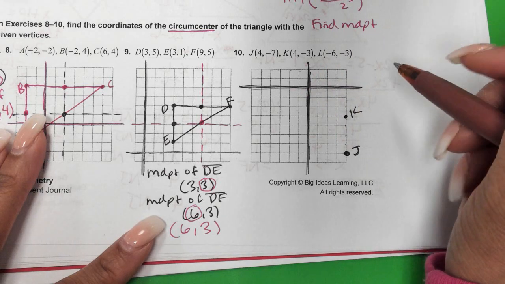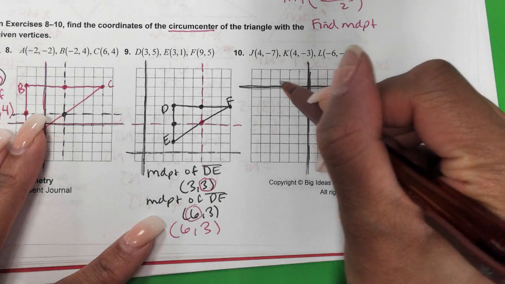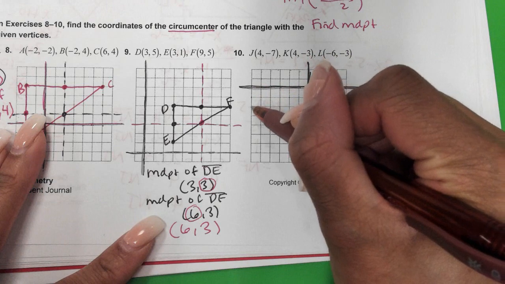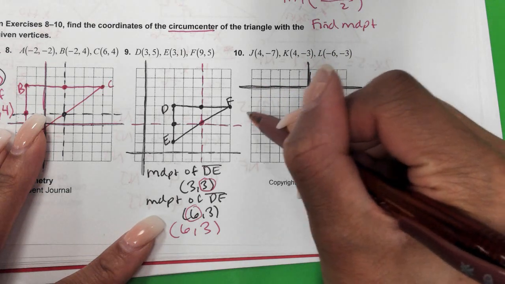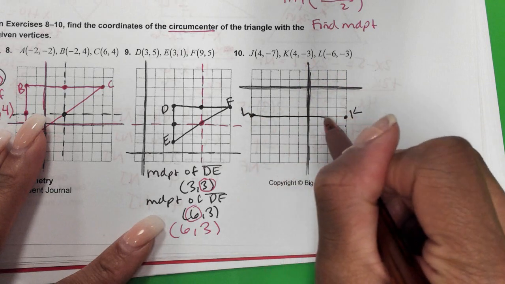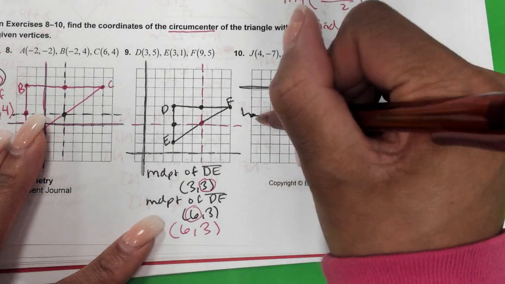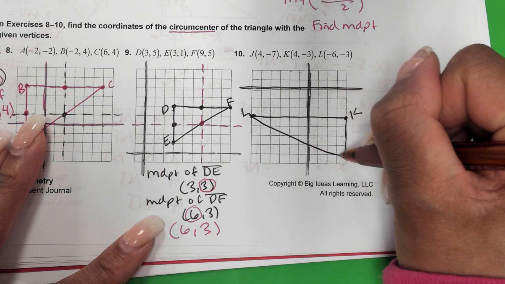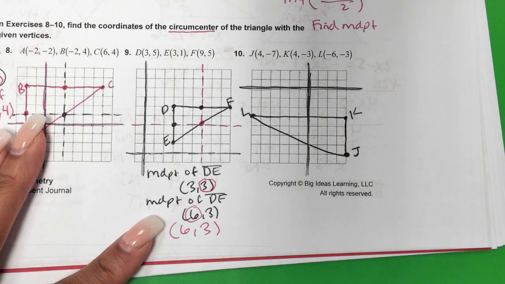And L is negative 6, negative 3. Alrighty, so now we've got to find the midpoints of each one.